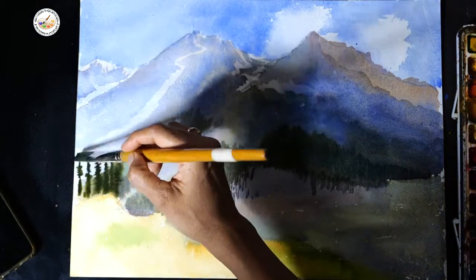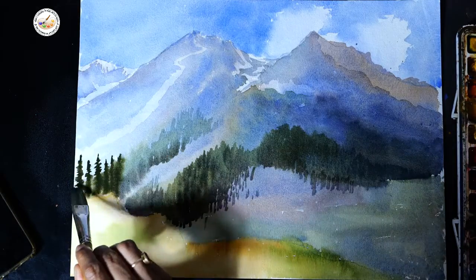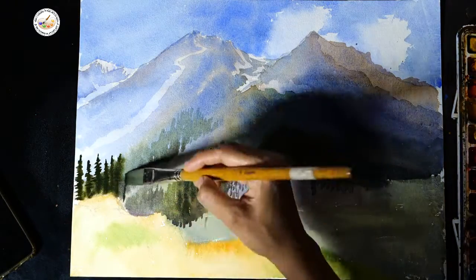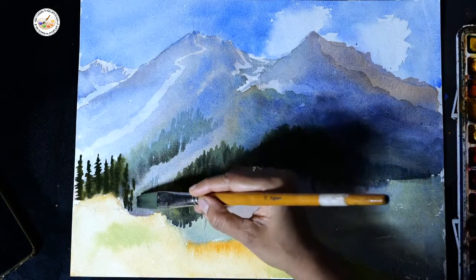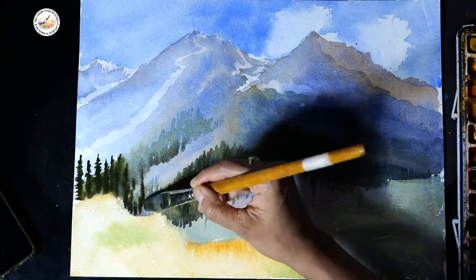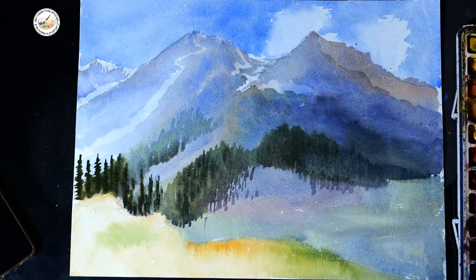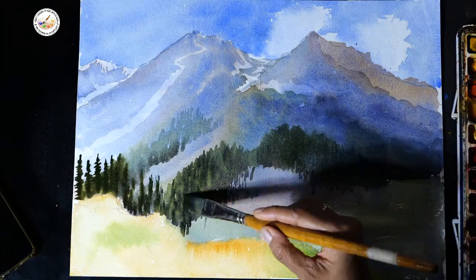Make the conifer tree with the flat brush. See how I am making? The same way I have applied in the back trees, only I make it a little wet.